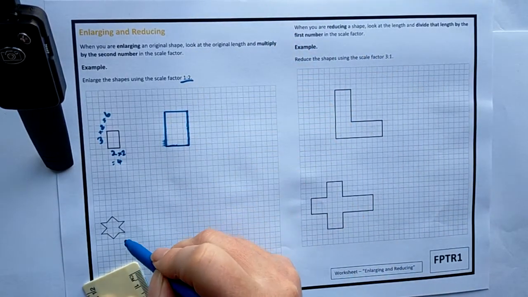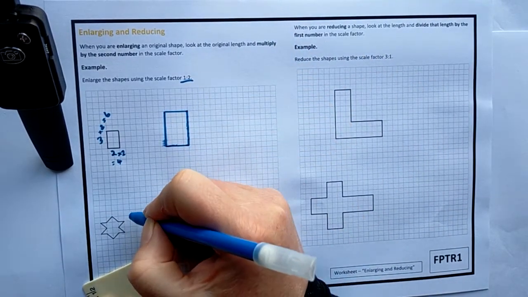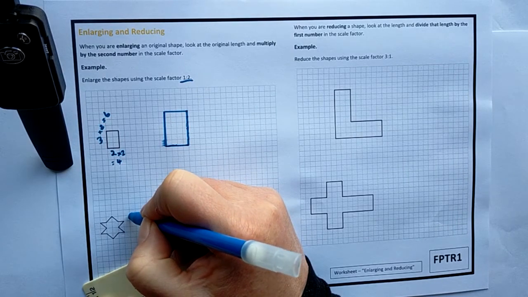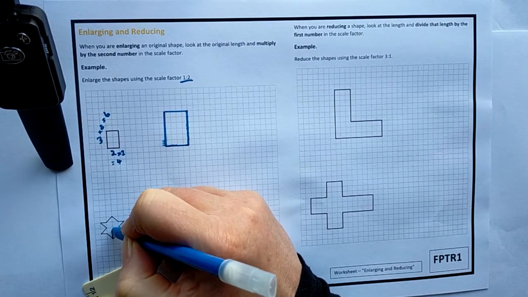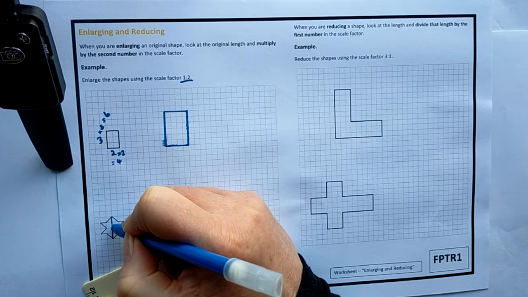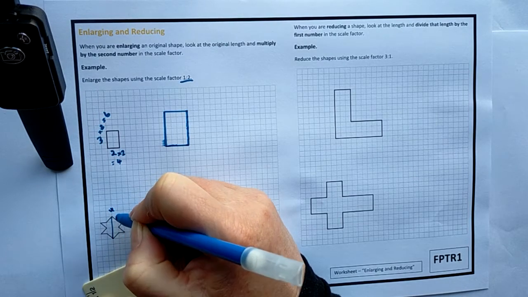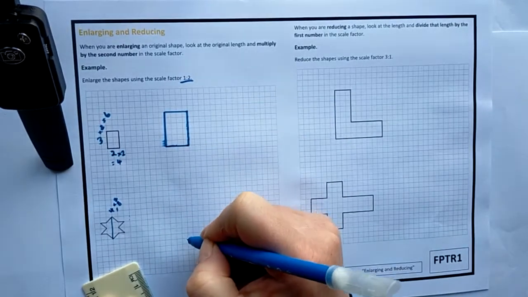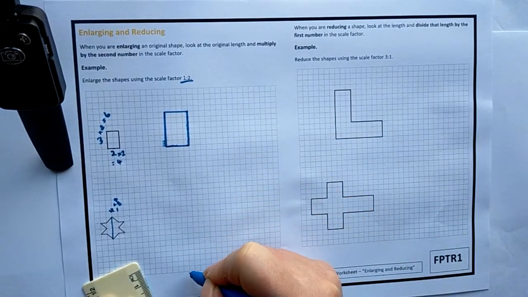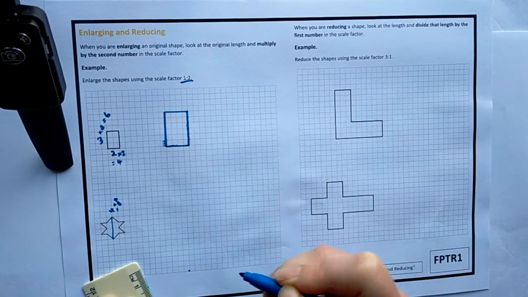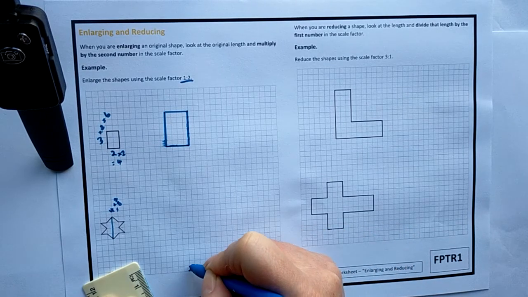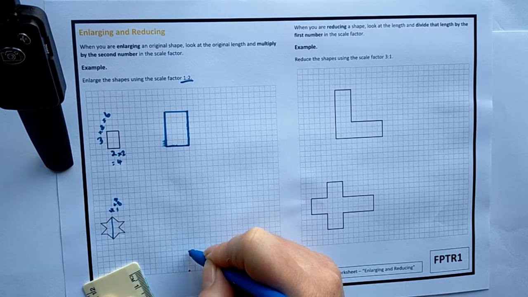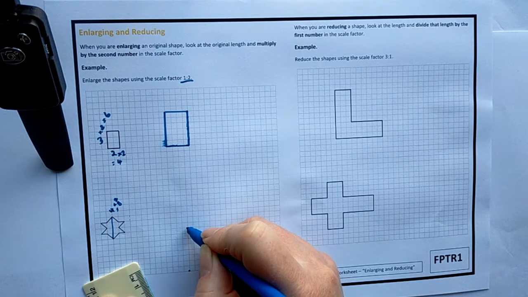The star is a little more difficult, but what I recommend is that we measure up the middle here, which is 1, 2, 3, 4. So I'm going to times that by 2 and get 8. So I'm going to start down on the bottom here. I'm going to have 1 point here. 1, 2, 3, 4, 5, 6, 7, 8.